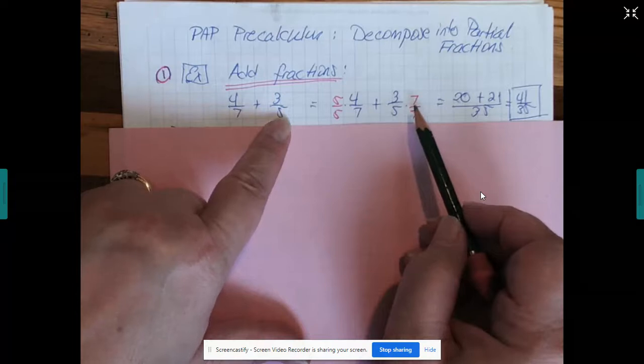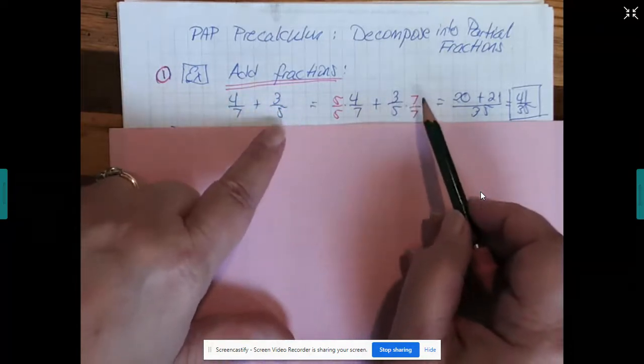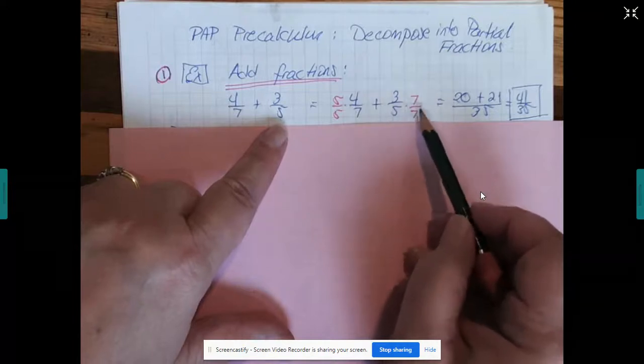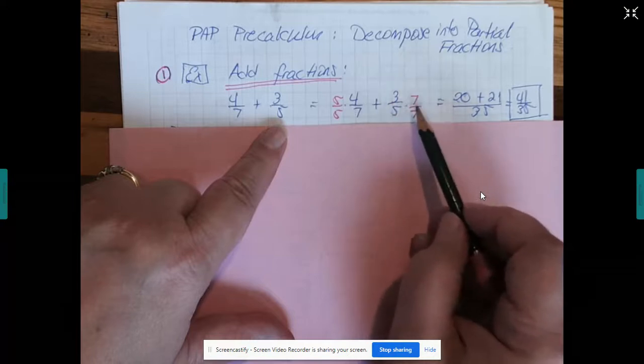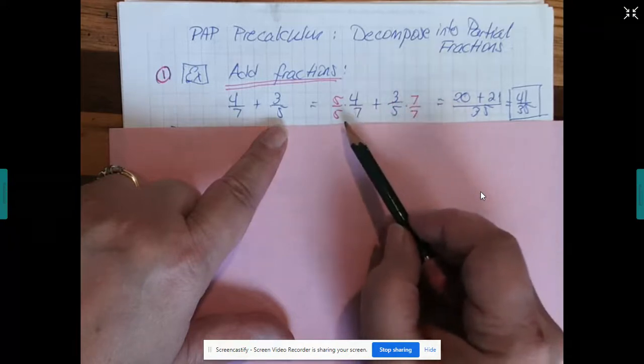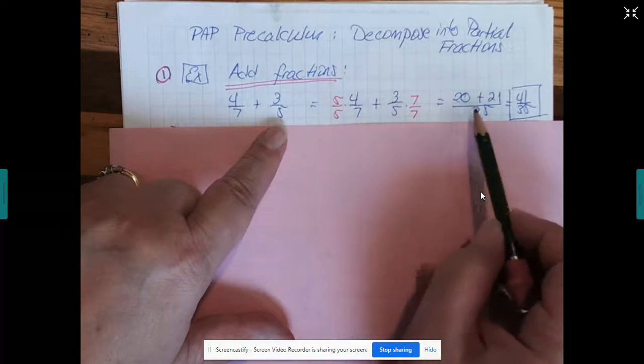Here you're missing the 7, right? The common denominator would be 5 times 7 on both of them. So here you multiply by 7 over 7, which is equal to 1. So you're not changing the value of this number, you're just changing how many pieces it's cut into, okay? So now you have a common denominator of 35 for both of them.